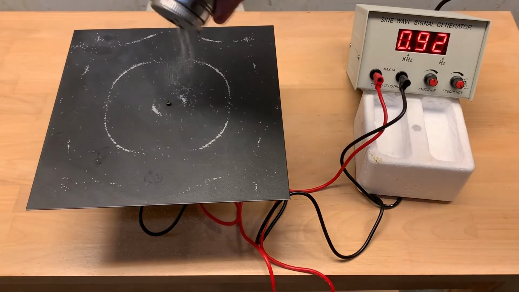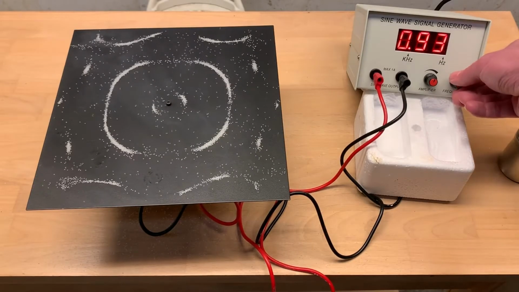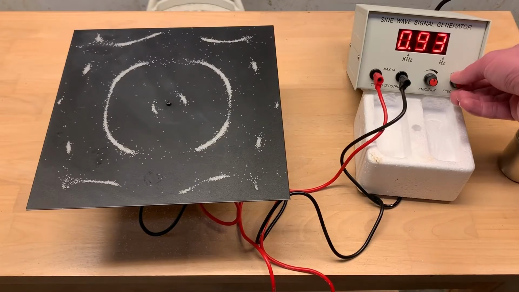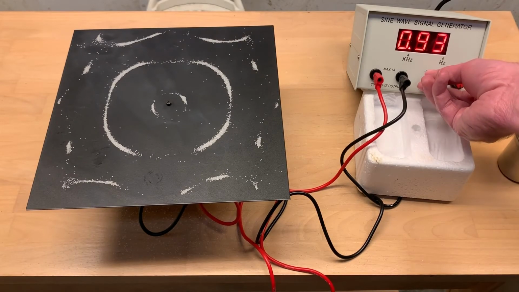Let's put some more sand on the plate. You can see that just a small change in the frequency affects the resonance. So let's turn that back down and look at this in a little bit more detail.